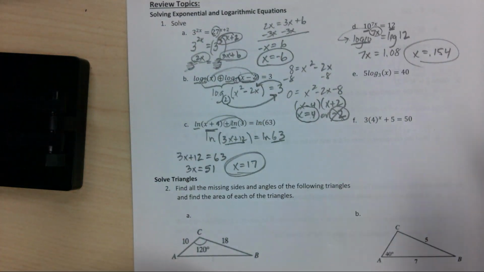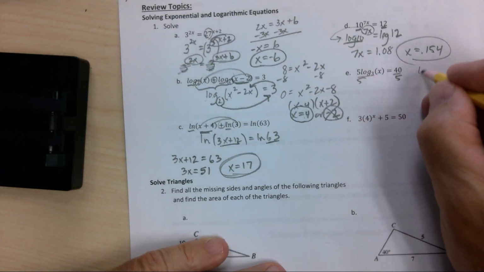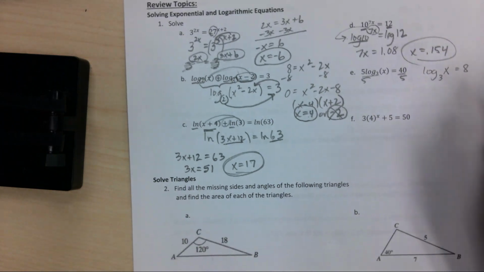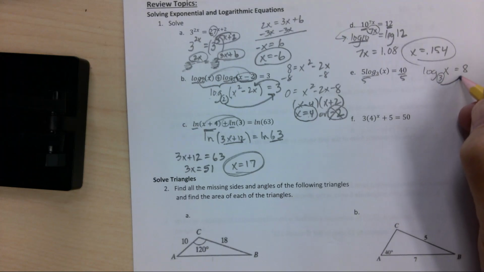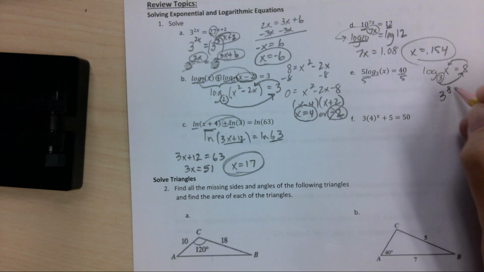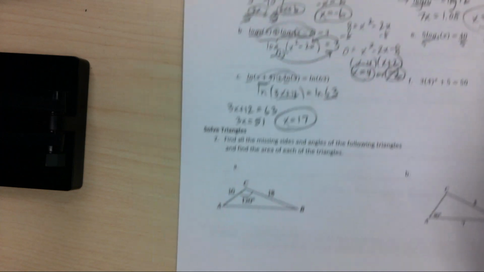All right. Next one, let's divide both sides by 5, simply because we can. We get log base 3 x equals 8. And now we go to our basic definition of what a logarithm is. Base, exponent, answer. So 3 to the 8th power equals x. You can leave it or figure it out on your calculator.